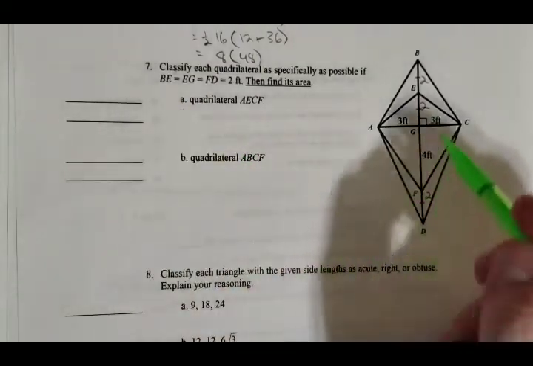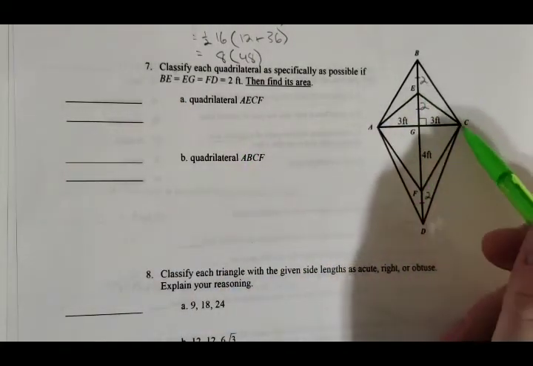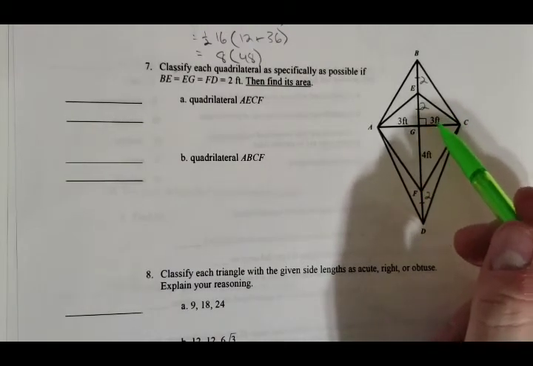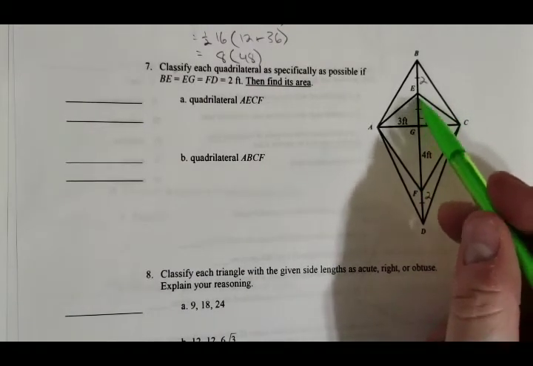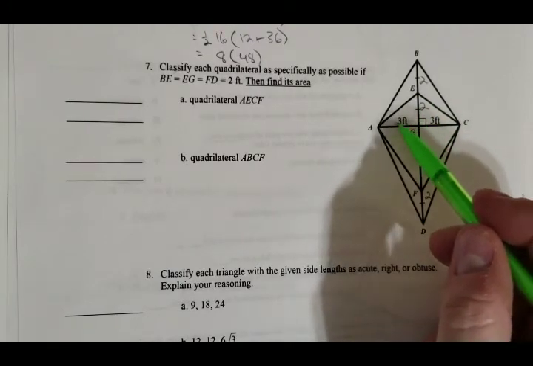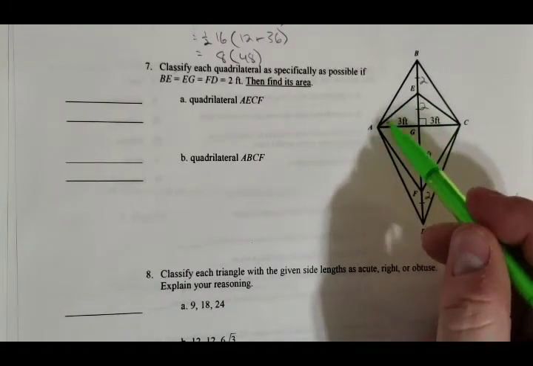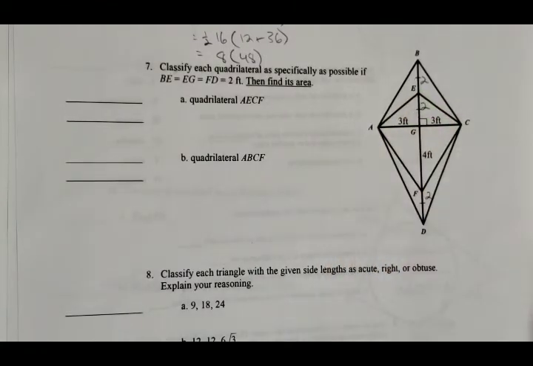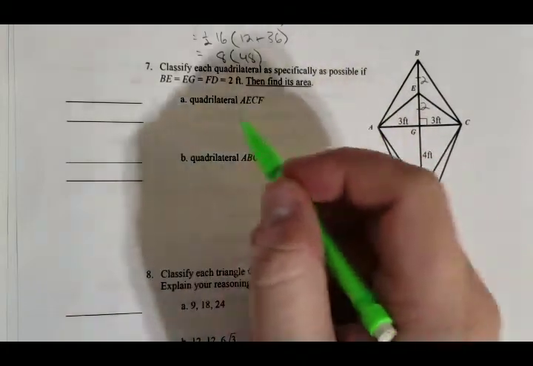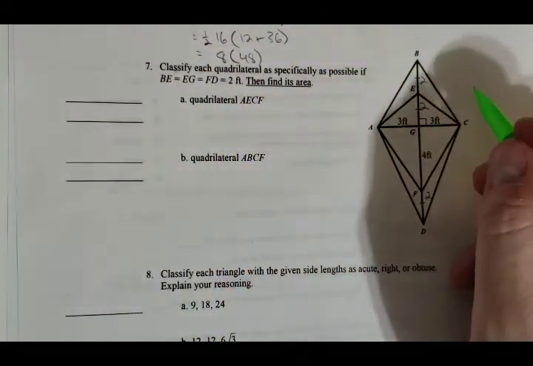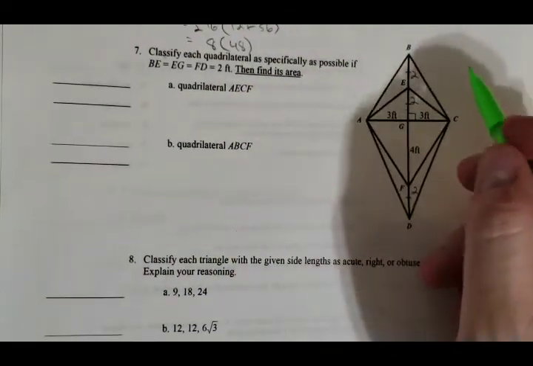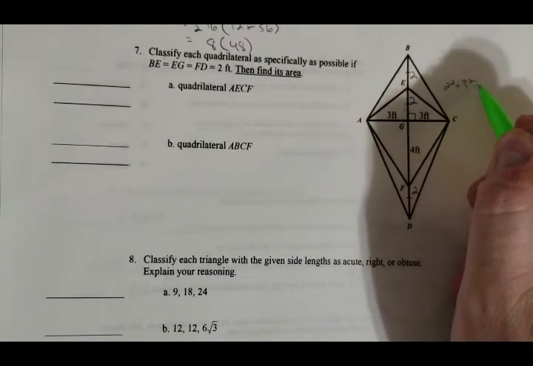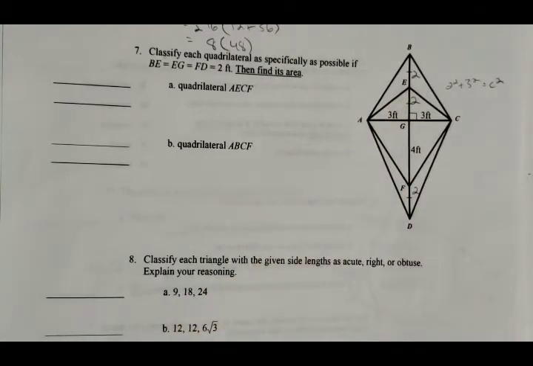All right, so quadrilateral A, E, C, F. Here's what I know. If this is 2 and this is 3, it's a right triangle, so I can find out what this side is. 2 squared plus 3 squared equals C squared.